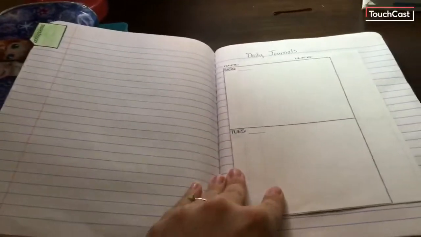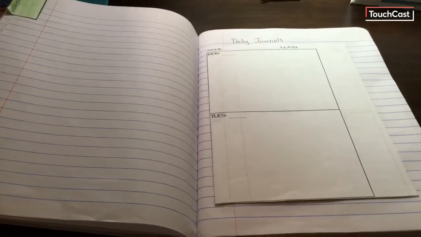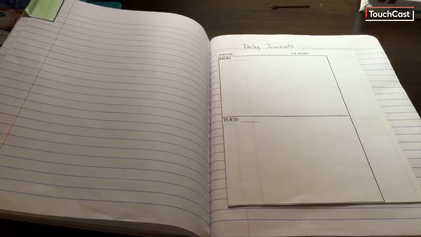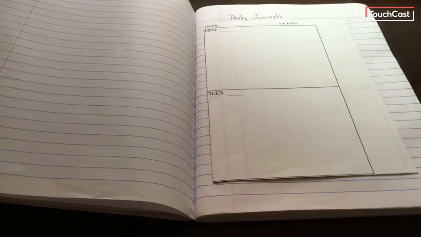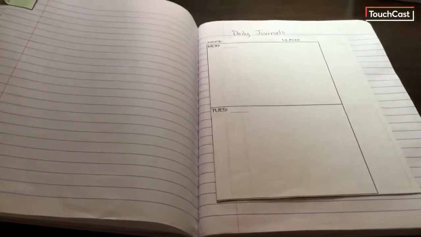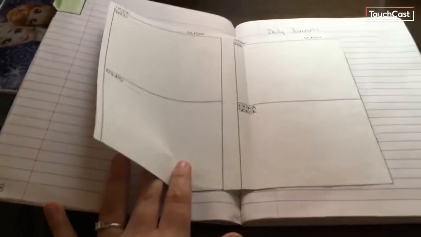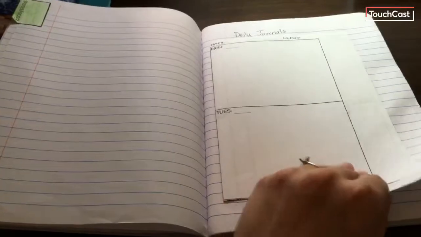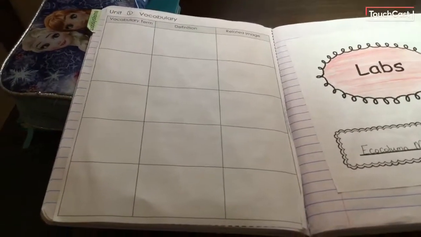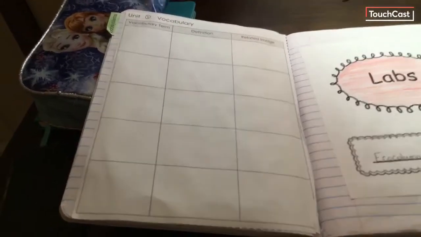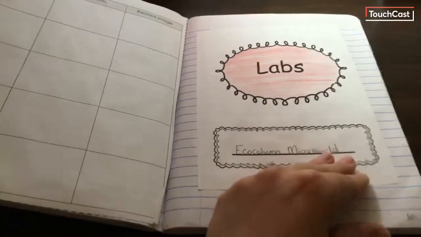One of my extras that I chose to do was a daily journal. I thought about doing a daily warm-up, but realizing that I'm in a 3rd grade classroom and we teach all subjects, I didn't think that I would do a daily warm-up for science every day, but I could do a journal in science every day that we do science. So my daily journals fold out like this so that it fits on one page. Then the next page would be for vocabulary, and I could have as many pages for vocabulary as I wanted. And then the rest of the unit pages would be taken up by the labs.